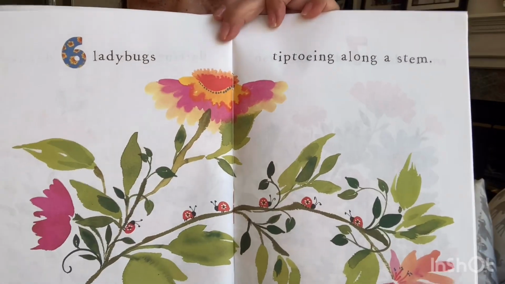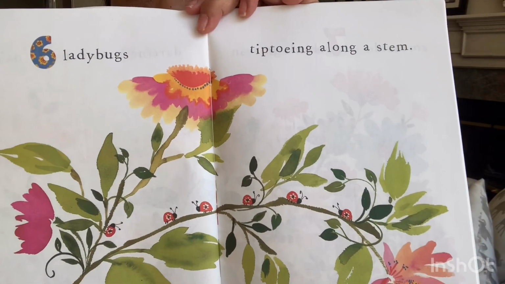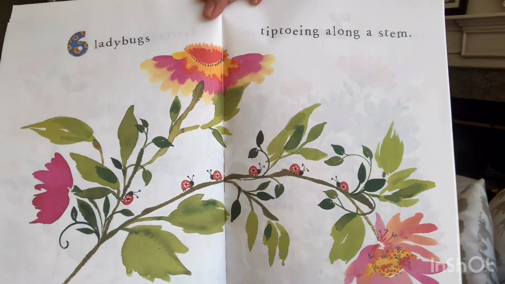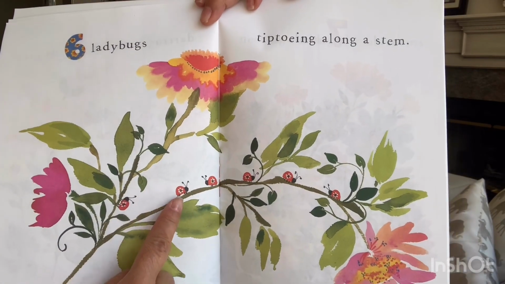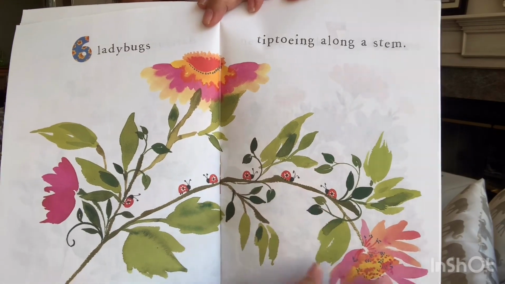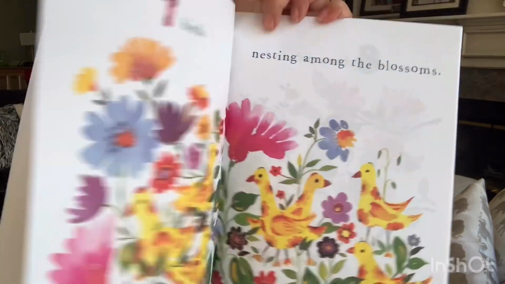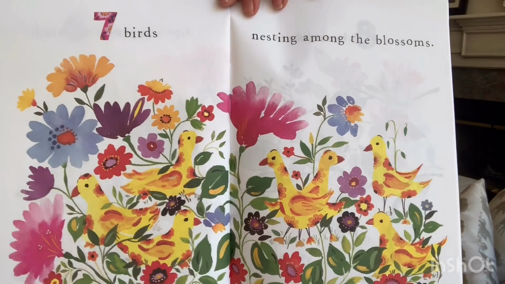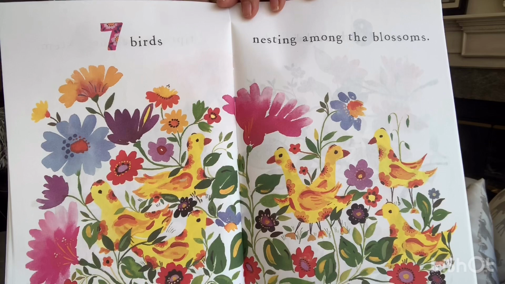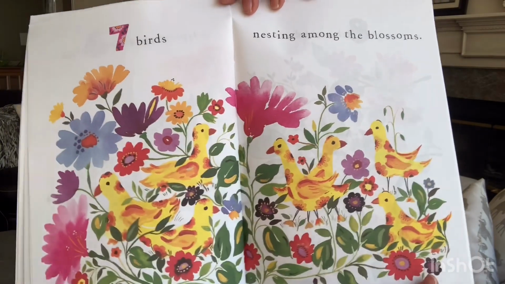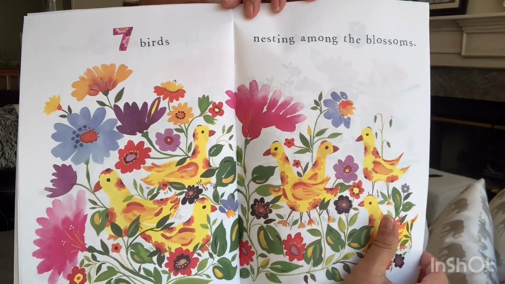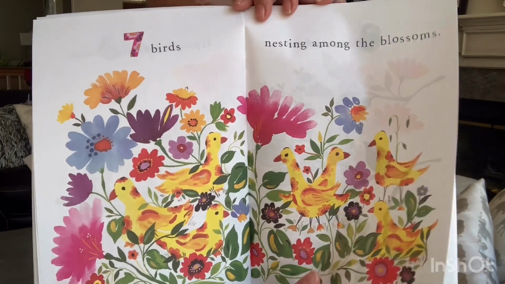6 ladybugs tiptoeing along a stem. Look at that. 7 birds nesting among the blossoms. So blossoms is another word for flowers that bloom.